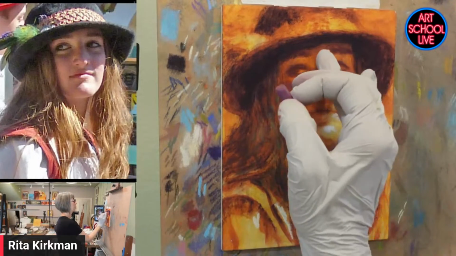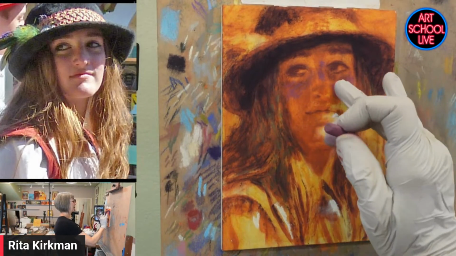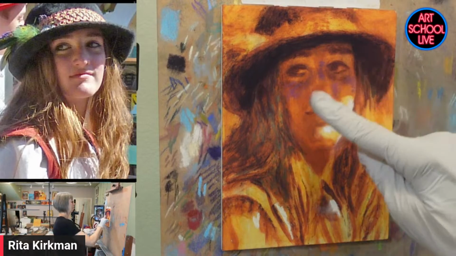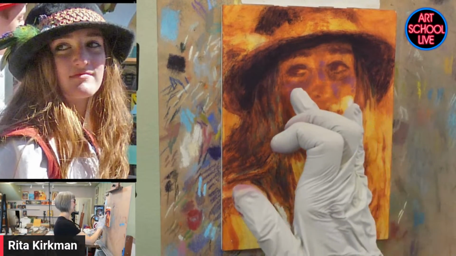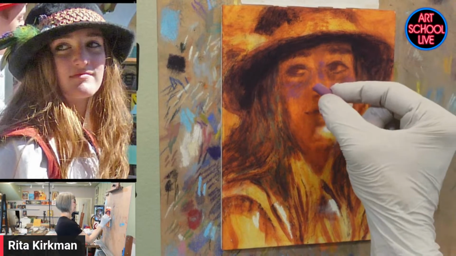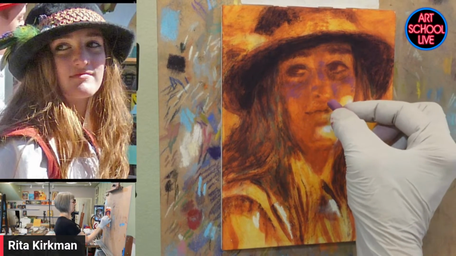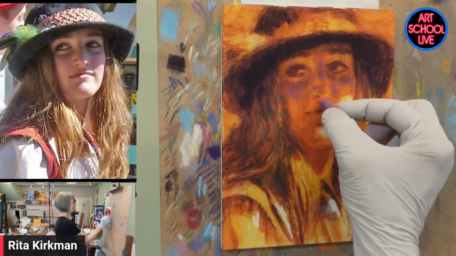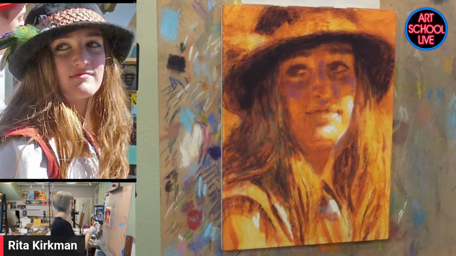So also notice when I blend, this is my blending technique. I don't go in there with a finger and do this. I just tap a little bit very gently to soften up some lines. That's all I'm doing. And sometimes I don't blend at all. I only blend if I really think something needs to be a little softer than how I've laid it on.